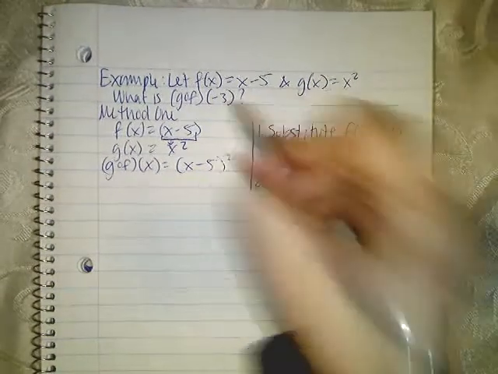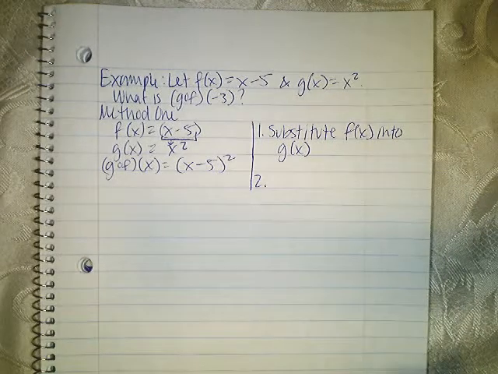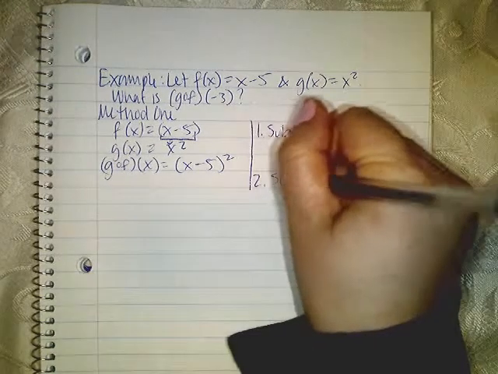Now for step 2, since I'm specifically finding the value when I plug in -3, that's what I'm going to substitute for x.